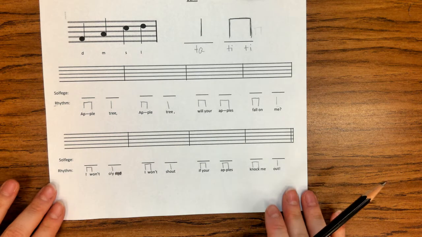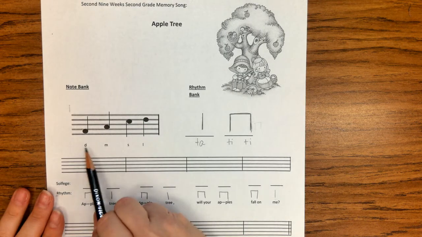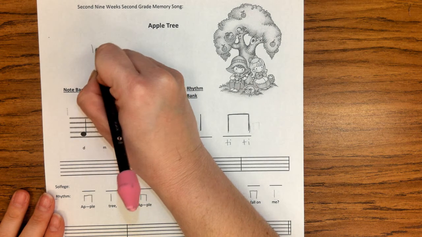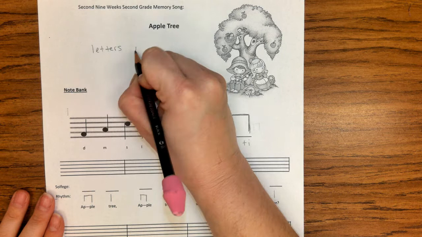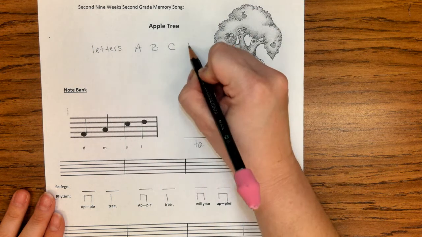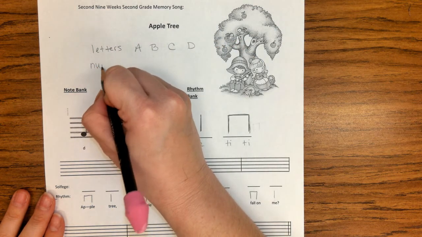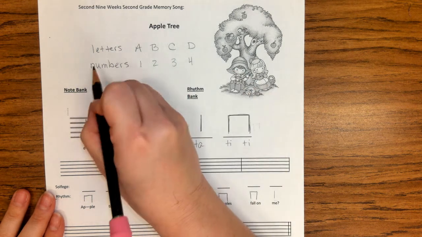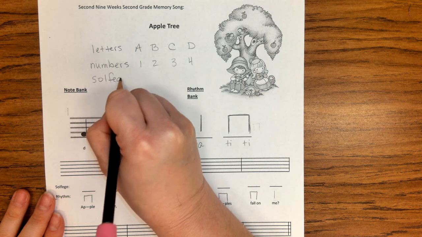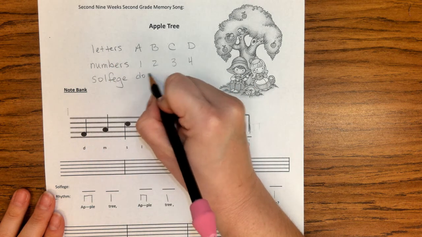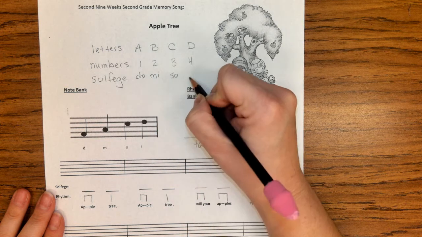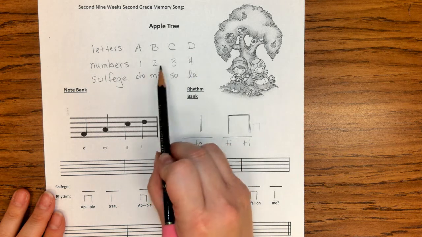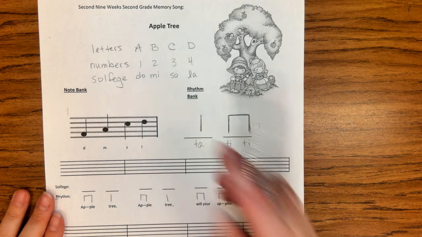Now on top of the steady beats is where we're going to put our solfege. Solfege is the name for our sounds do, mi, so, and la. Just like we know that letters are A, B, C, D, and numbers are 1, 2, 3, 4. Solfege is our music sounds, do, mi, so, and la. These are called solfege, just like these are numbers and those are letters.